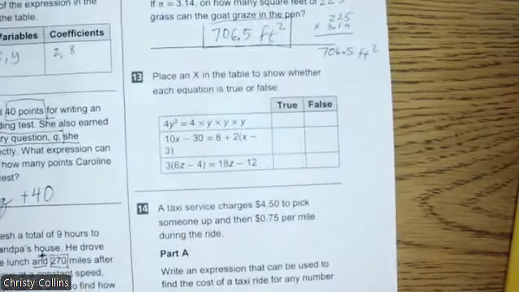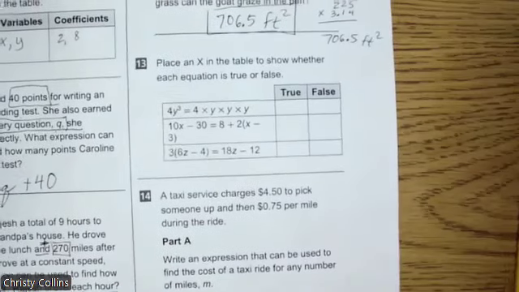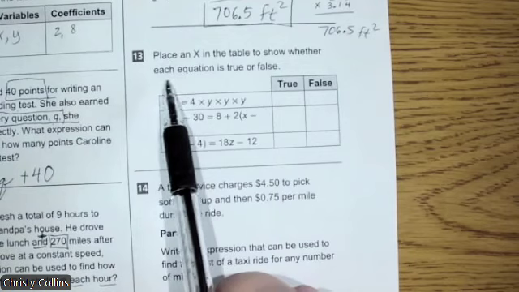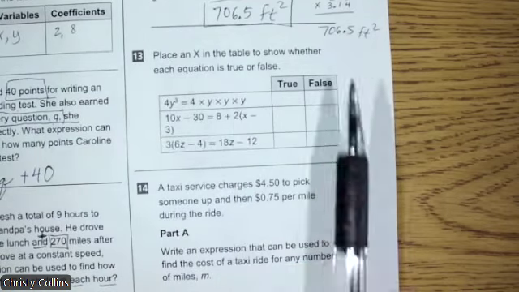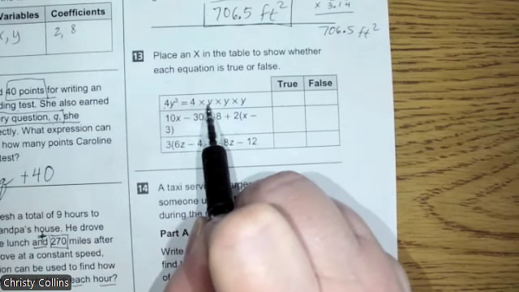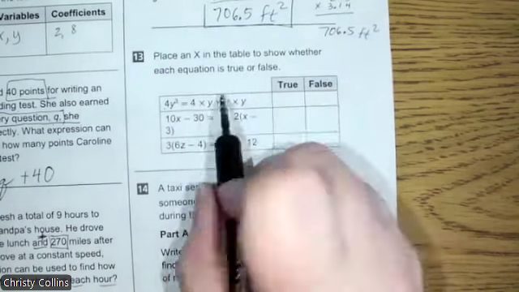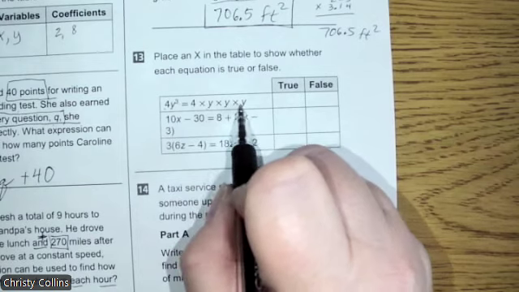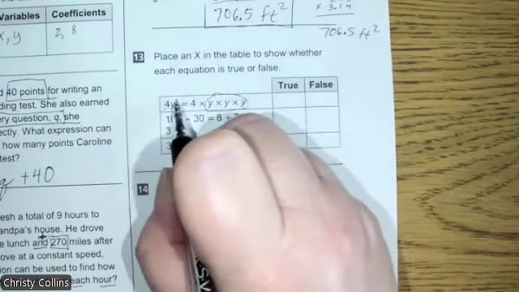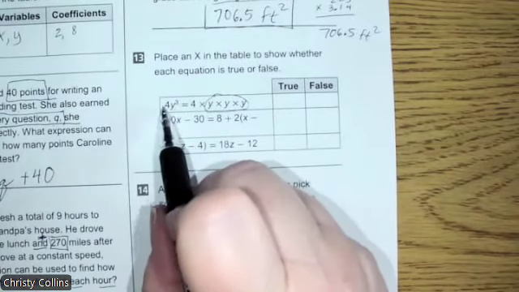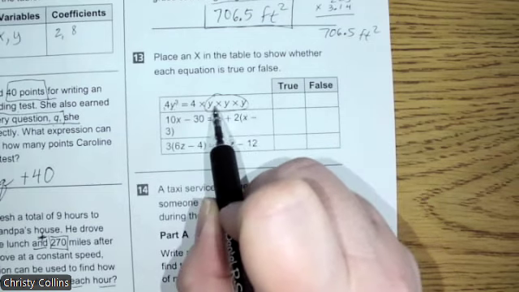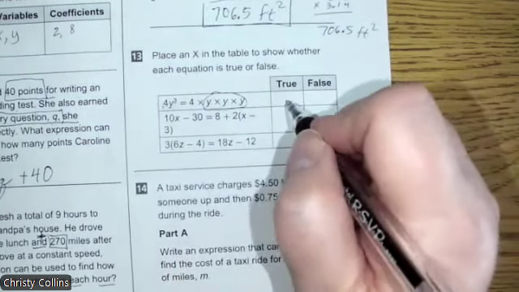Okay, number 13. Place an X in the table to show whether each equation is true or false. So 4y to the third power is equal to 4 times y times y times y. This is true because these three factors of y are equal to y cubed, 4y cubed. So this is true.